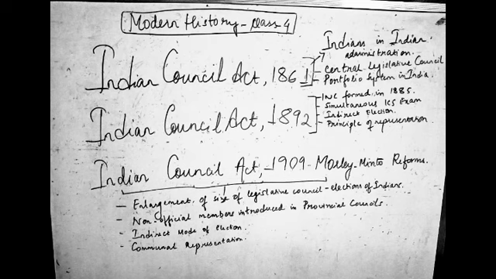Now, there were separate constituencies made for Muslims, and the Muslims had the right to elect their representatives. The income qualification for Muslim voters was also kept lower than Hindus. So Hindu and Muslim were divided. See, this is how divide and rule gets introduced in India.